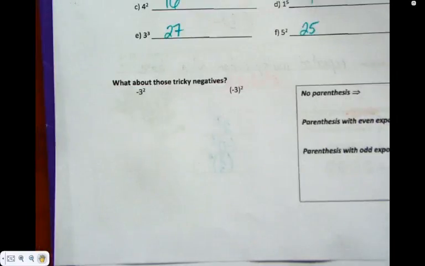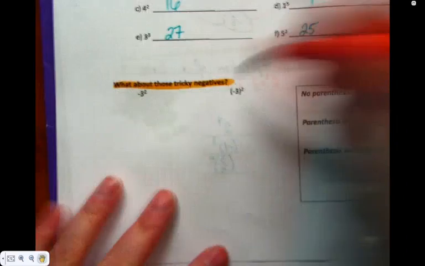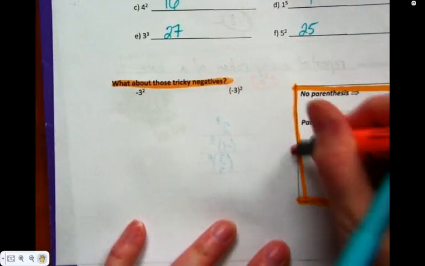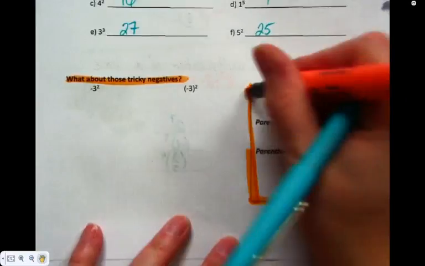So we're now going to talk about these little tricky negatives that we talked about a little bit earlier. And I put just a little guide for you in the box to help you remember.